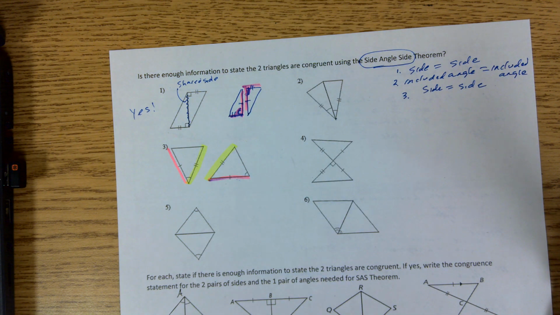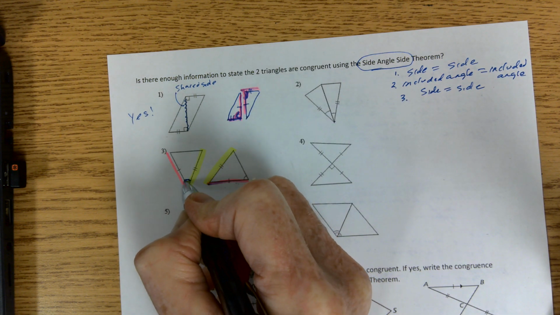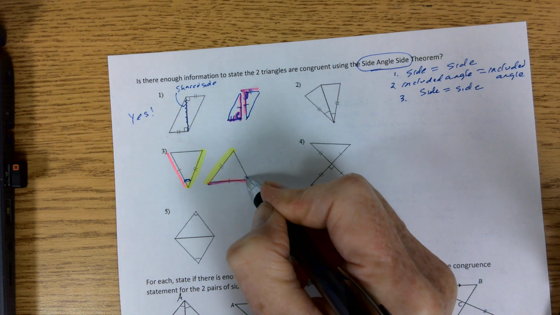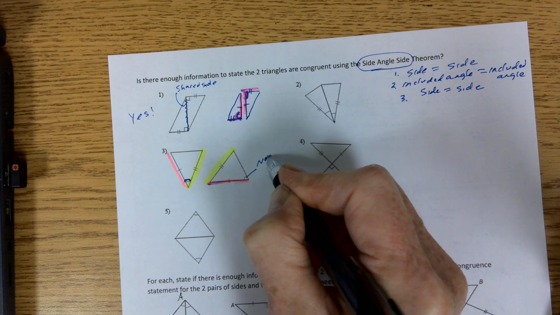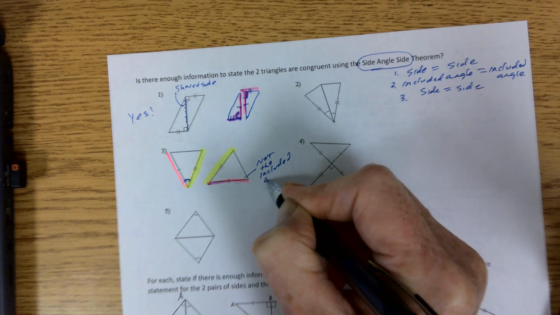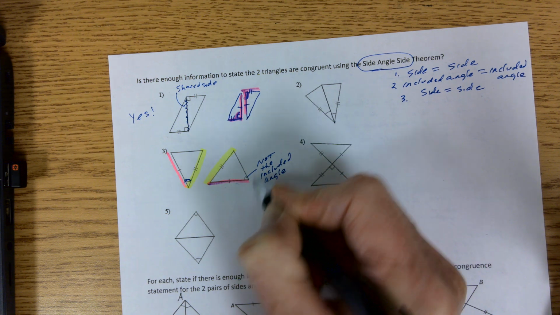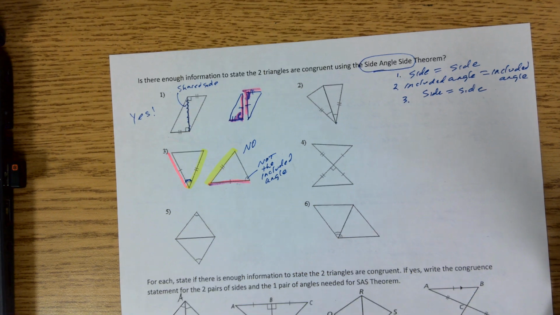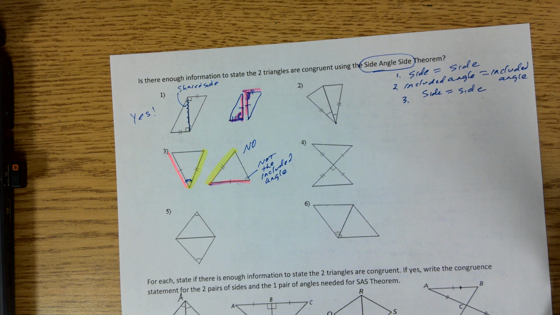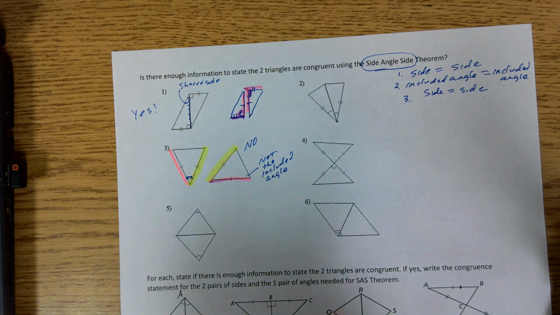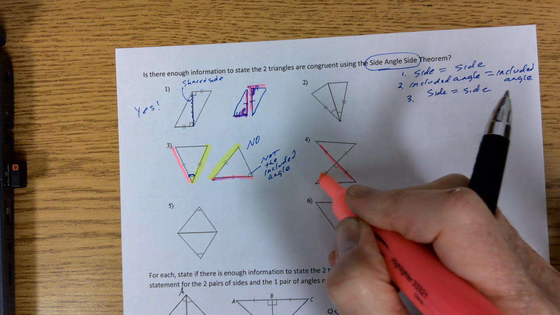Now, this angle is formed by the two sides. It's between. It's the included angle. This angle over here is not the included angle. Okay, so no. These two triangles, there is not enough information to prove that they are congruent triangles by side angle side. This one, when I look at number 4, you're going to see you've got vertical angles here.